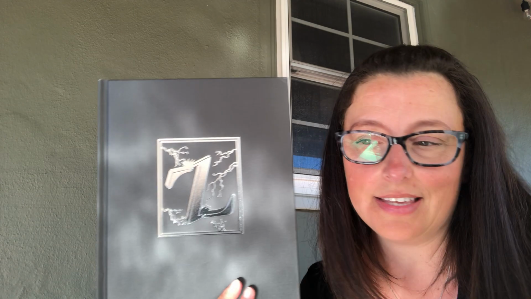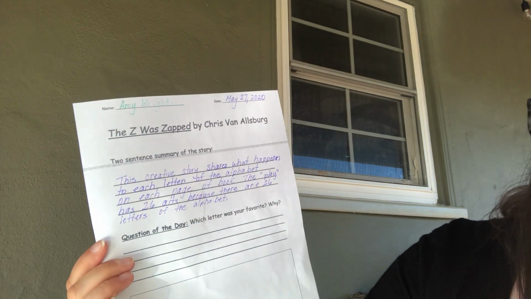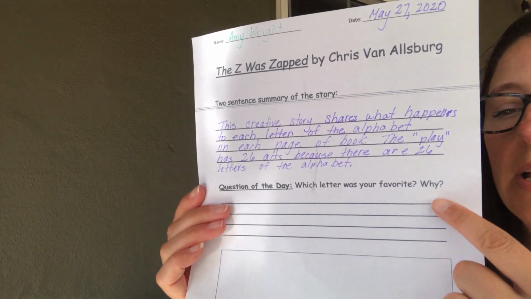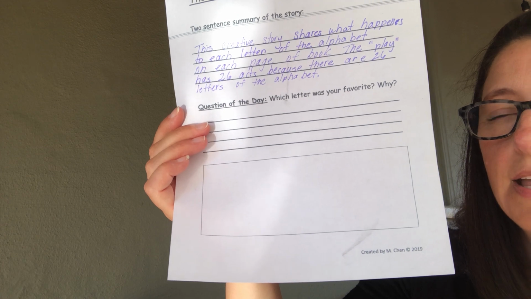All right, I hope you enjoyed this story. The Z was zapped. Okay, so now go to your page, figure out what your favorite letter was, and tell why. Which letter was your favorite and why? What are your reasons for liking that letter? Please write in complete sentences, and down here draw a picture of your favorite letter.